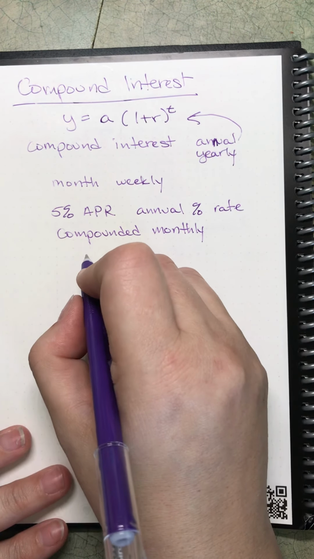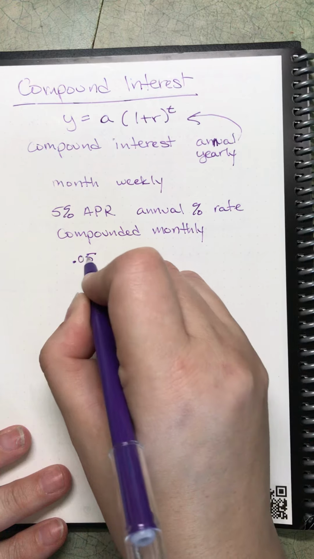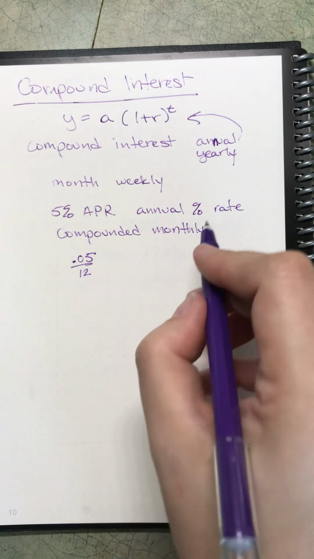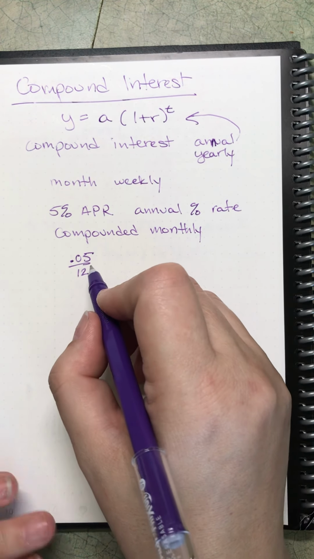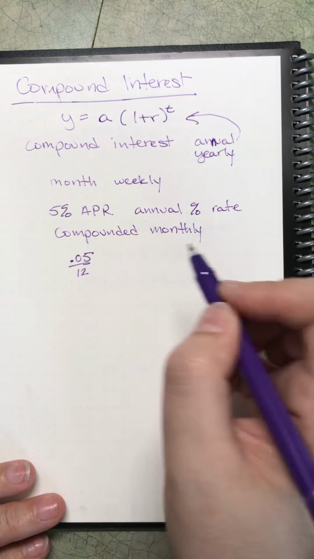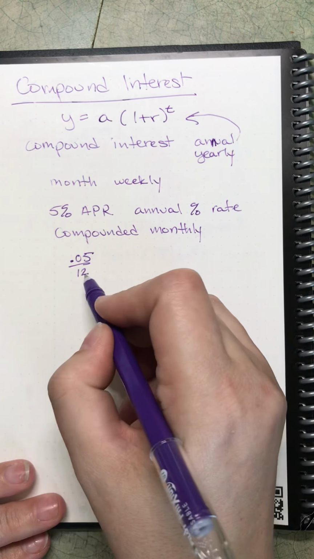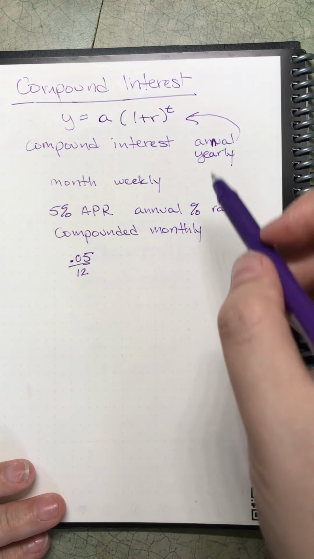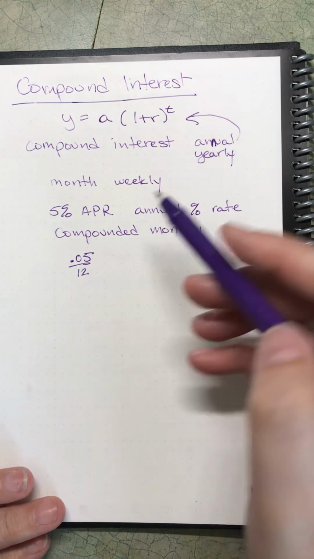So what we would have to do is take my 5% and divide it by 12, because there are 12 months in a year. But then I'm going to get it 12 times during the year. So I'm going to get 1/12 of my 5% 12 times a year instead of getting just my 5% once a year.